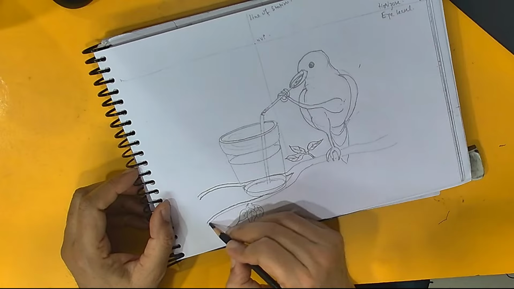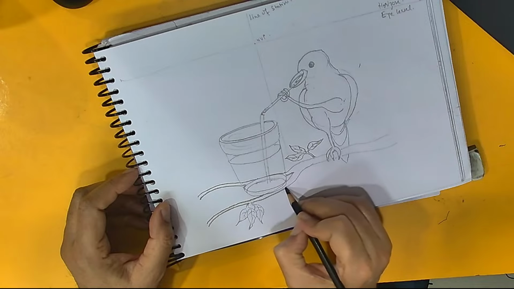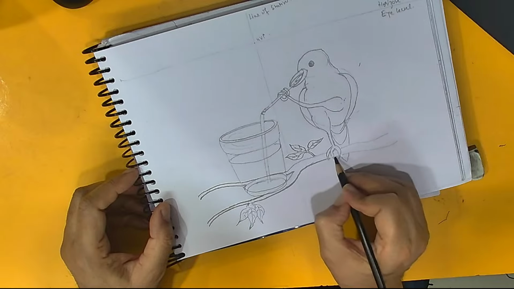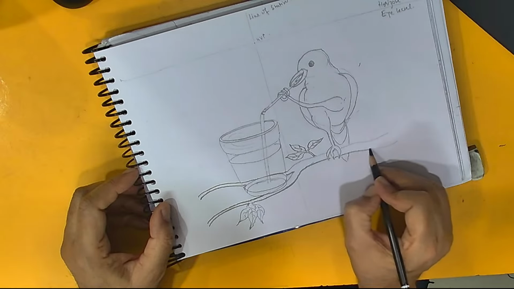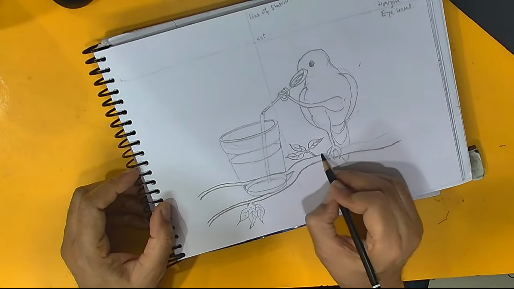Now this much of the portion deserves to be shaded well, because it is from here that you are watching it.